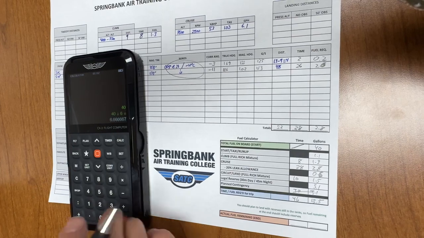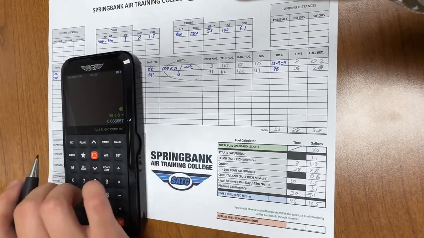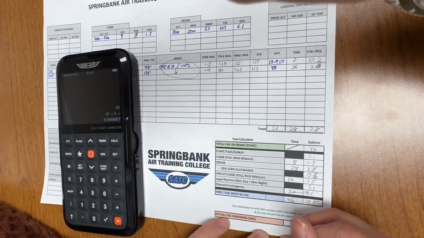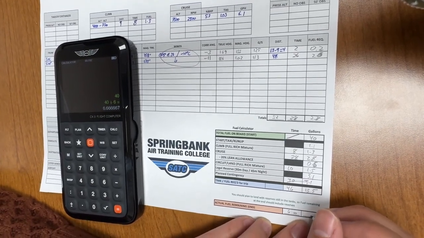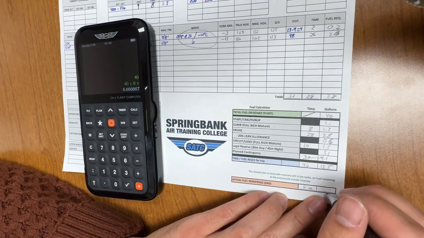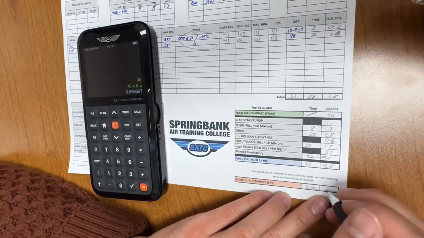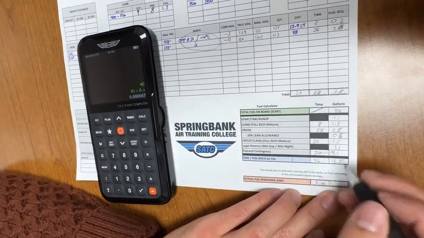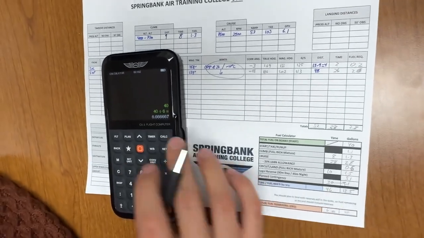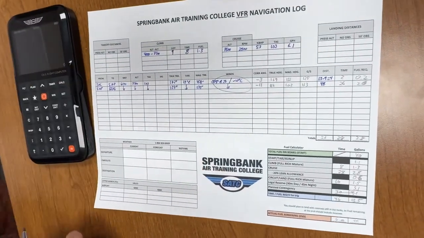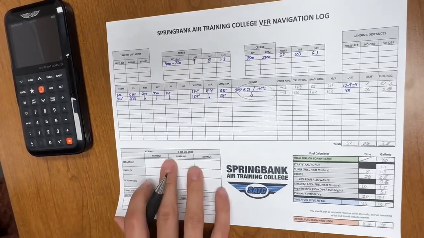6 gallons an hour, 6.1, is about 6 hours on board of actual endurance, realistically, assuming we're running at cruise the whole time. We're not factoring in rich mixture and whatnot. And then you also have your gallons, so we're actually taking off with 40 gallons if we had full tanks, for example. So now that's the front side done.